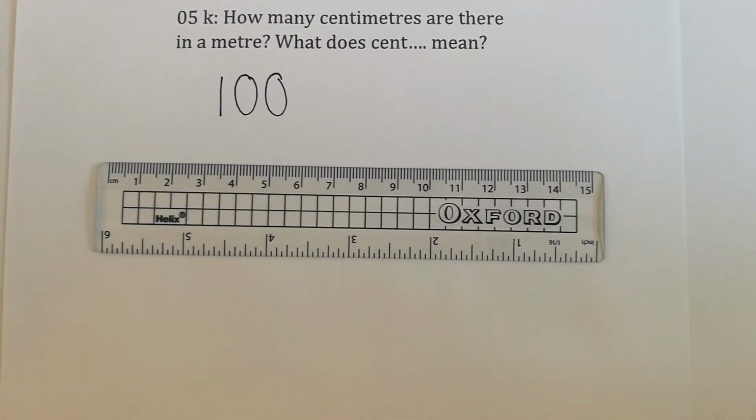And the same comes with other things, which are centi. Now, we don't often use centi. For example, we don't use centigrams, but we will often use centimetre. And the centi bit of it just means 100th. So, for example, per cent means divide by 100. And we'll look at that in the next series.